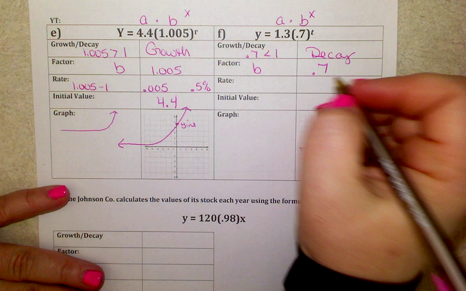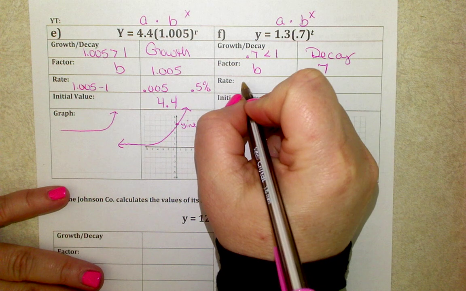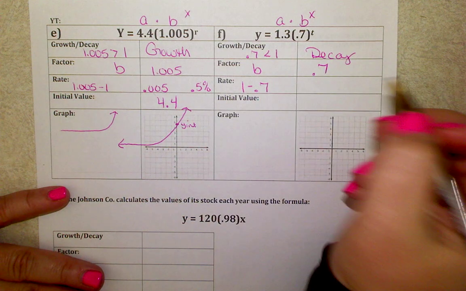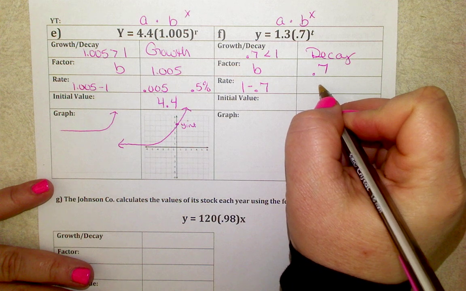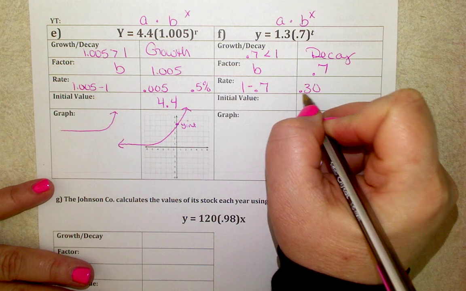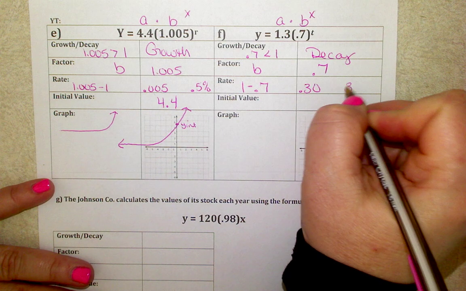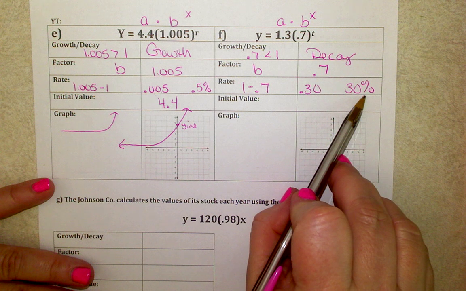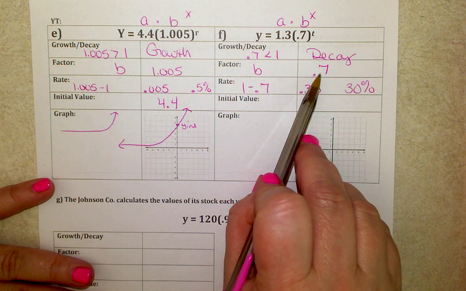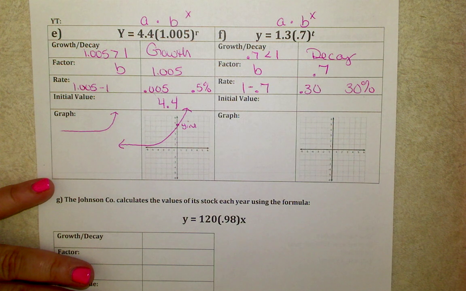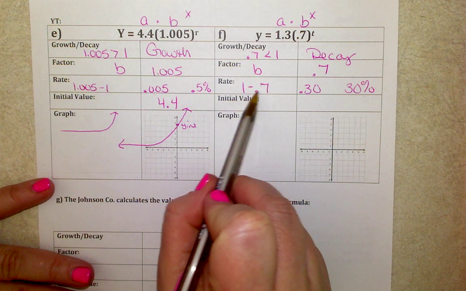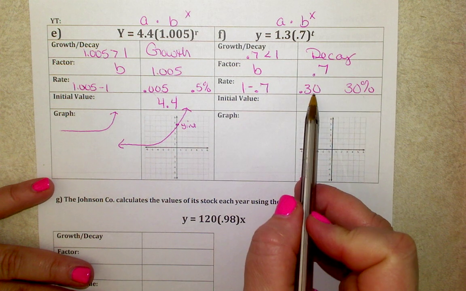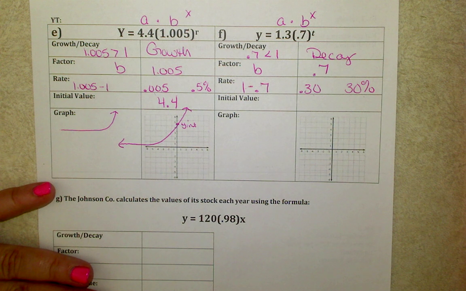All right, so everyone, how do you find your rate? 1 minus 0.7. So what's your rate? 0.3. As a percent, it would be 30%. So you're getting rid of 30%, but keeping 70%. One dollar minus 70 cents is 30 cents.